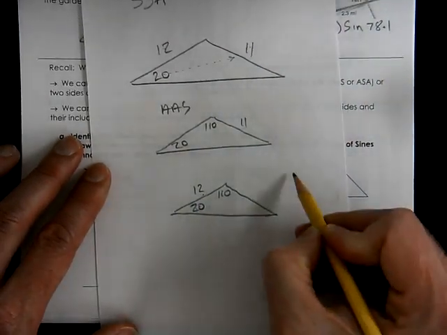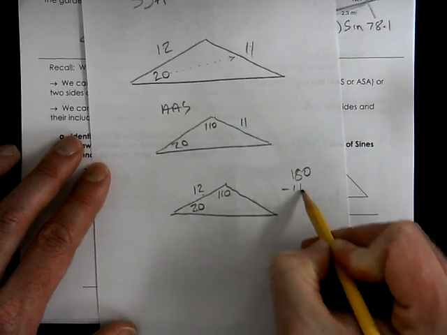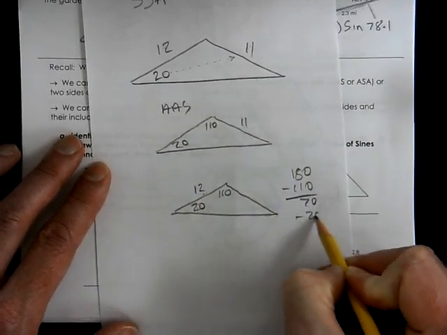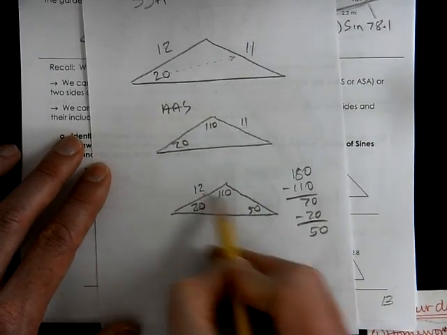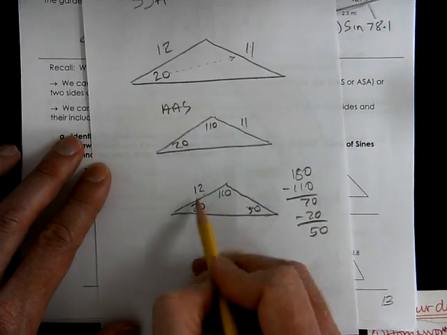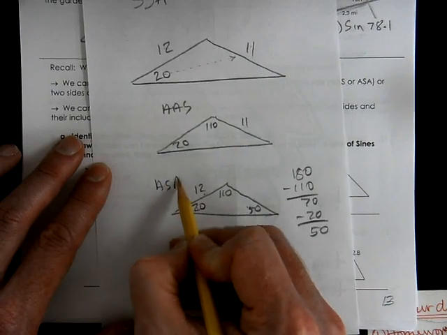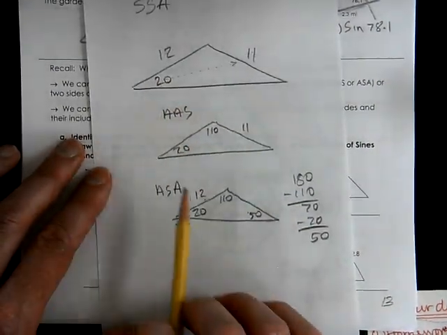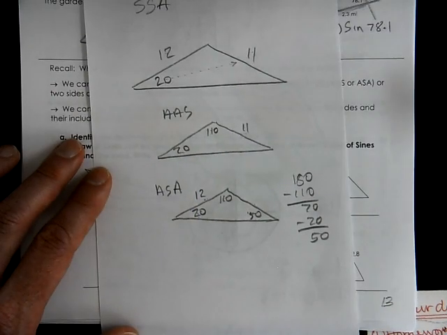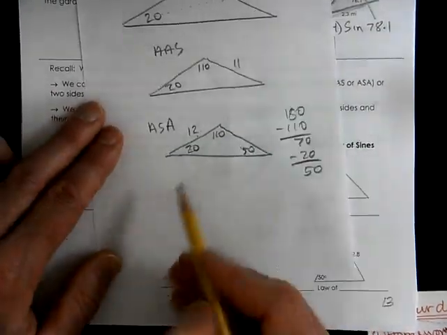Subtract 180. You can calculate what that's going to be, and now you have that pair. So law of sines can work for angle, side, angle also. So that's why these are the three that you can use law of sines for.